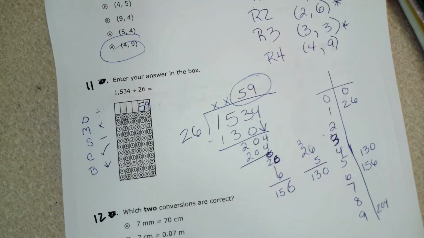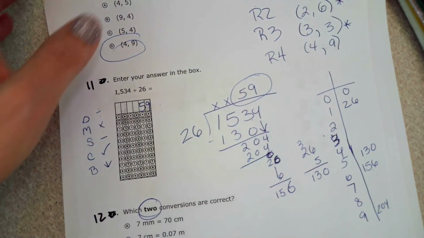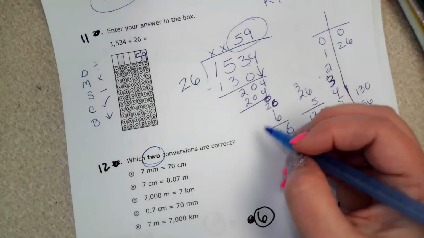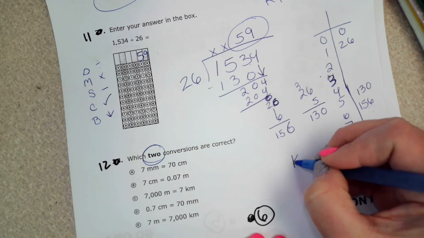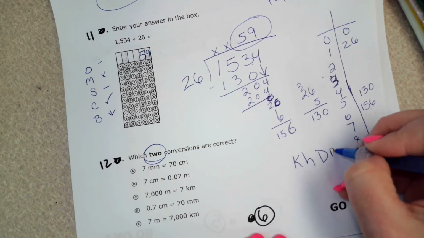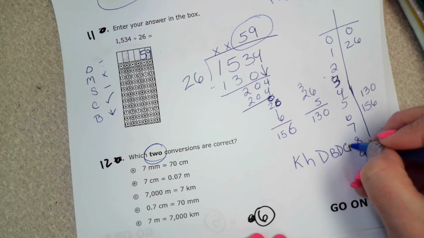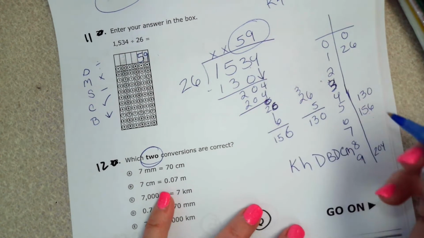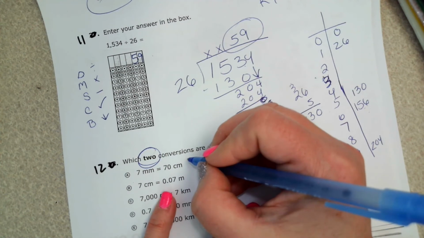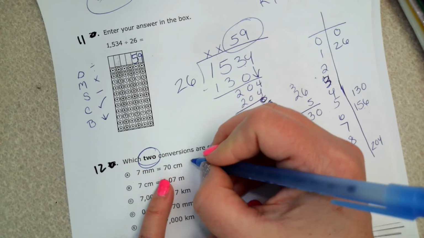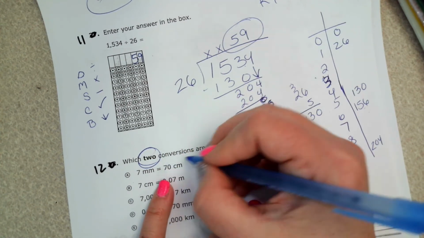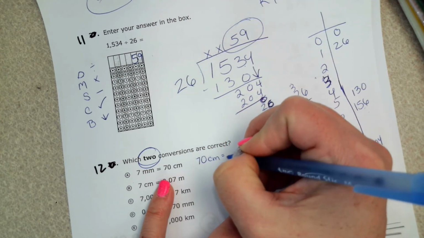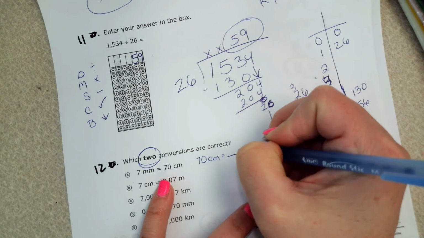Number 12. What 2 conversions are correct? So we are going to use kangaroos help dingoes because dingoes can't multiply. Okay. Right here, let's just change the second one. 70 cm equals blank m.